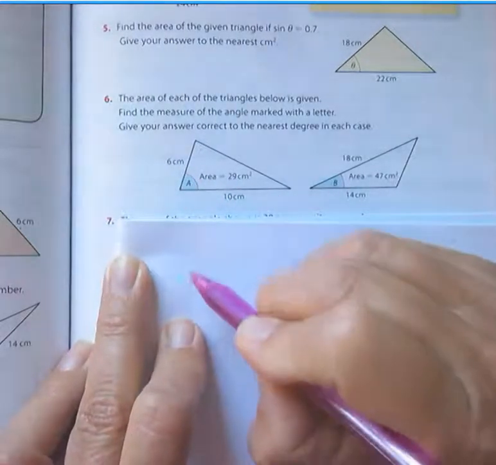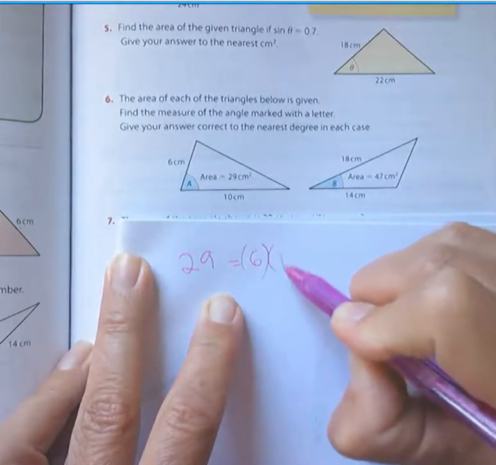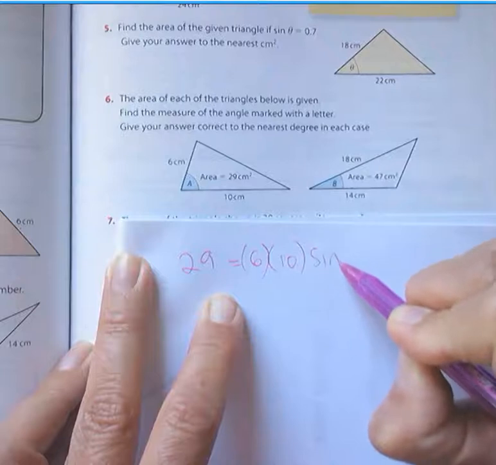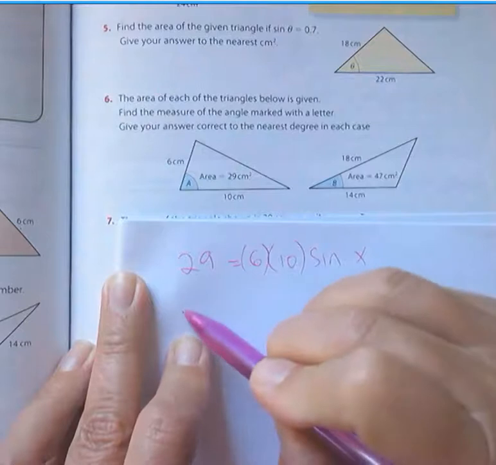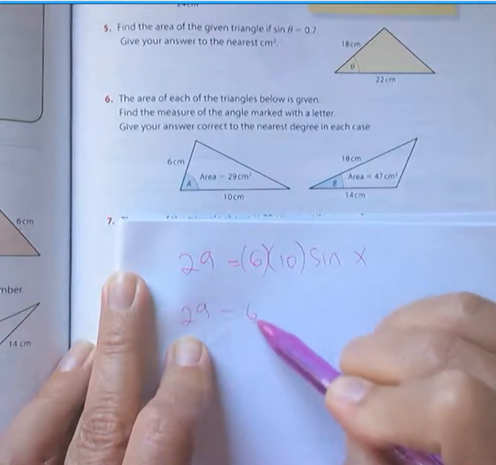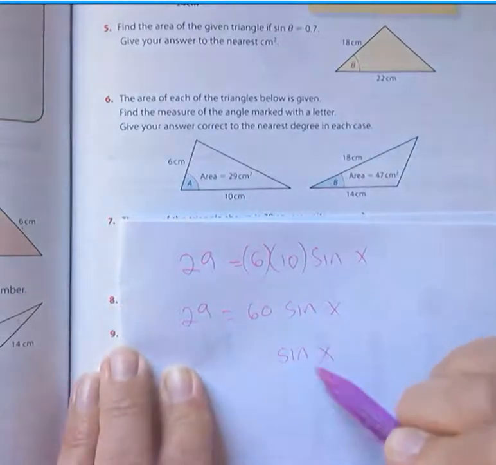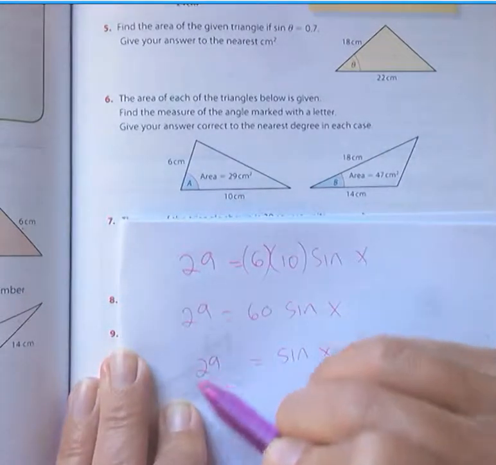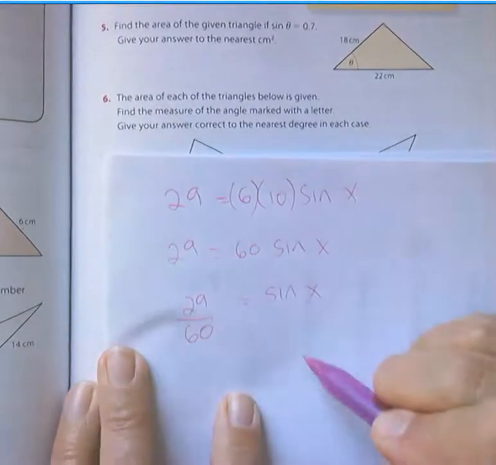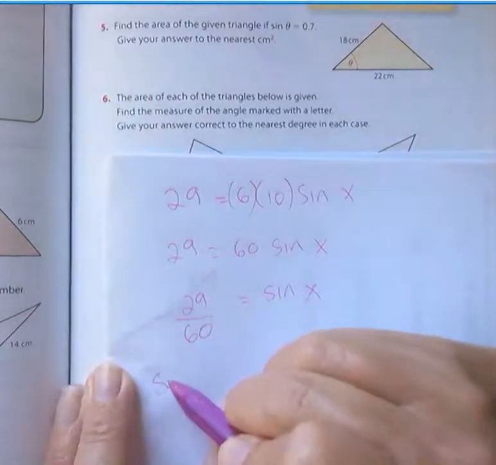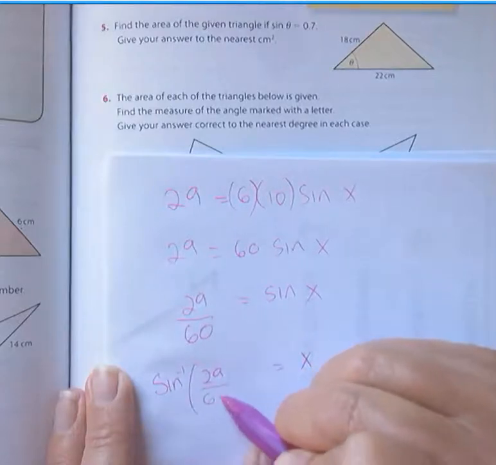So you'd match it. In terms of this, you'd go 29 is equal to half of 6 times 10 sine of x. We want the x on its own. So you'd have 29 is equal to 30 sine x. So your sine x is equal to 29 divided by 30. We want the x on its own, so x is equal to the sine inverse of that fraction.